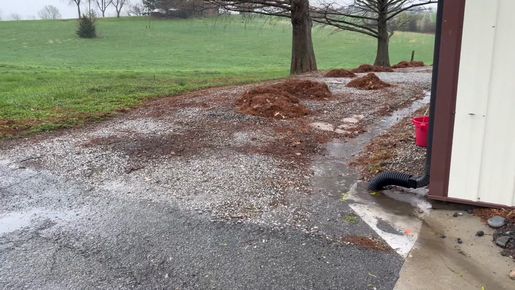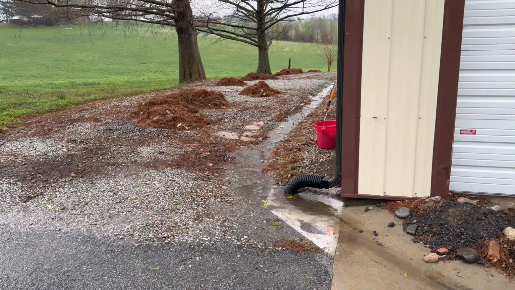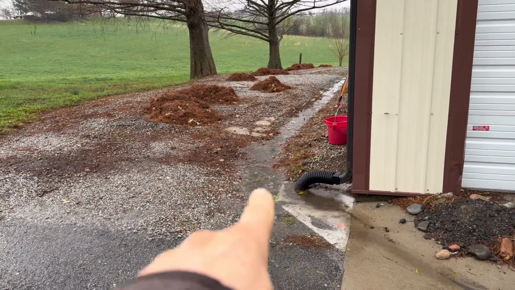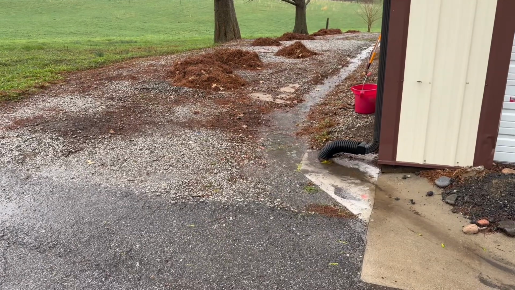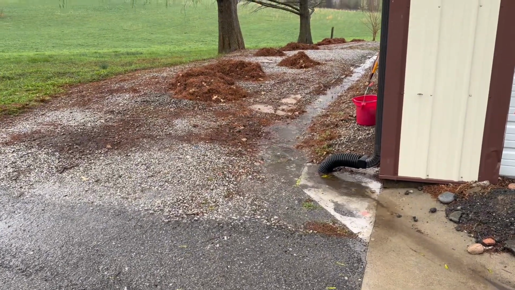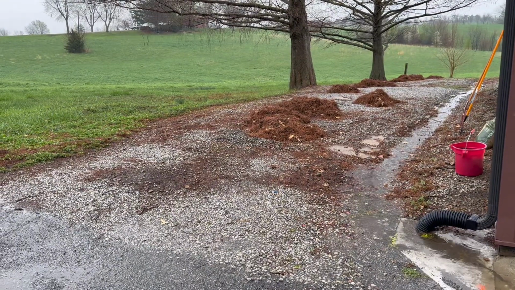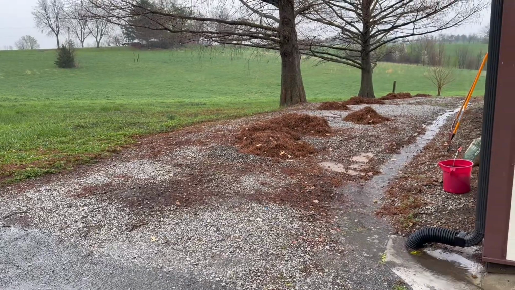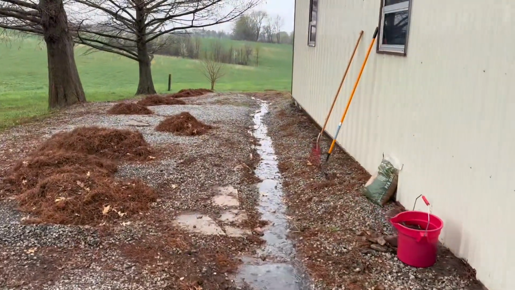My goal is to get all of that gravel area lower than this lowest point right here, so that rather than all of the water coming through this one 12-inch area, it can spread out across this 10, 12 feet of area and flow out there and not create this rivulet, this drainage ditch.